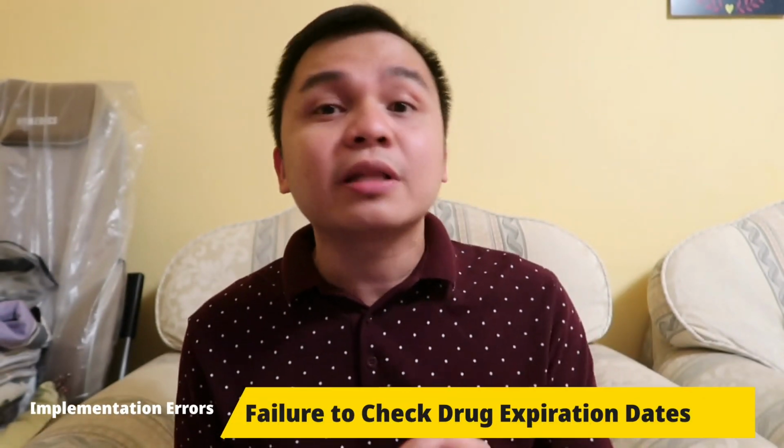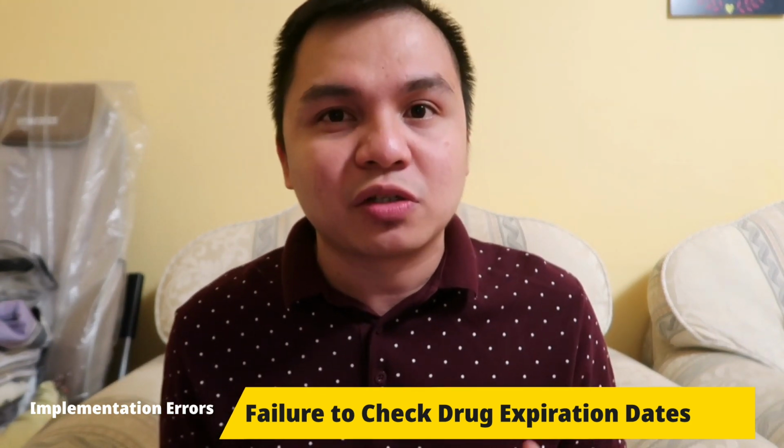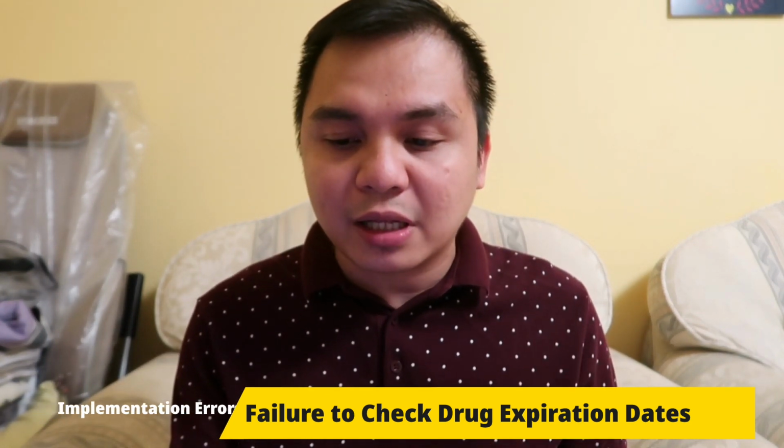Now let's go to the implementation phase. So the most common errors and mistakes. Number one, not checking the expiry date of the drugs. During the implementation phase, usually it is a medication administration skill. So make sure that you've checked the expiry dates of the drugs.